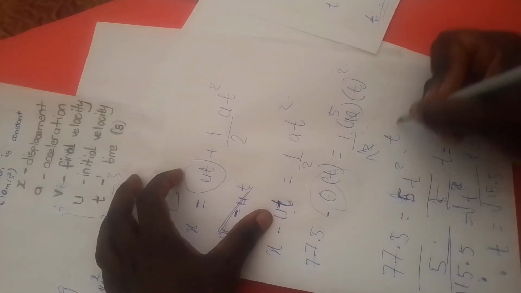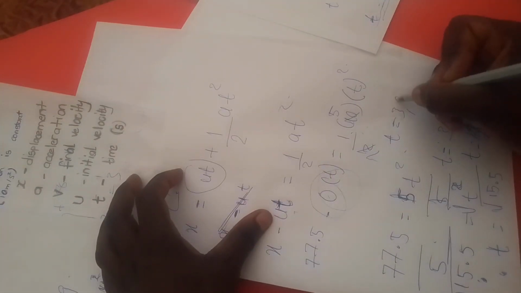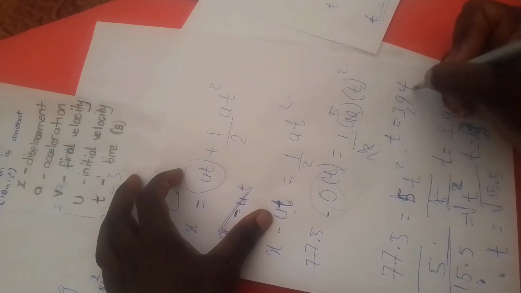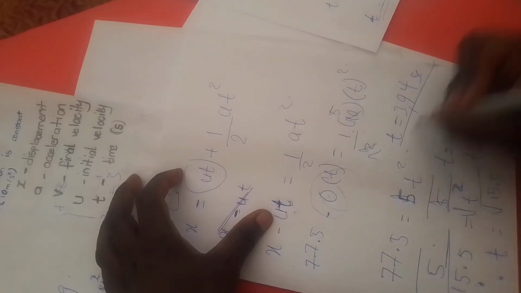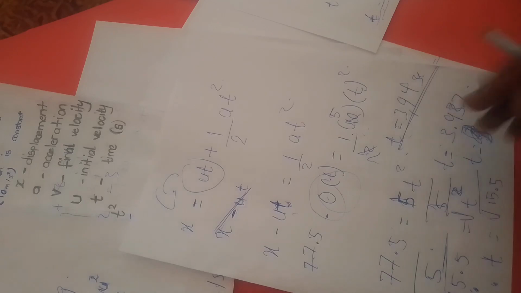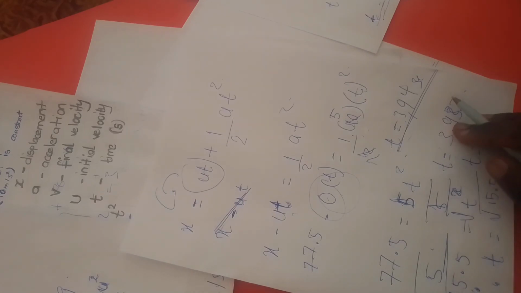Let me write it here. So t is now equal to 3.94 seconds. Don't leave the unit. T is now equal to 3.94 seconds. That's the total time it will take from the highest point to reach the ground.